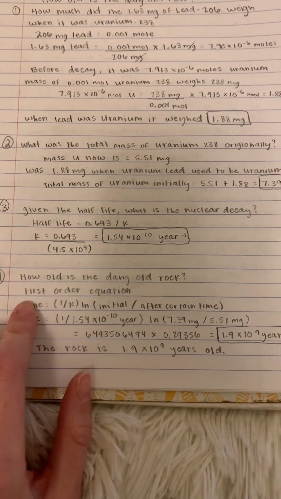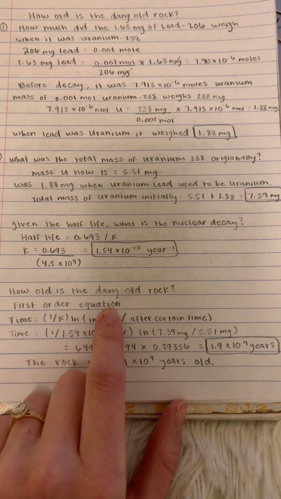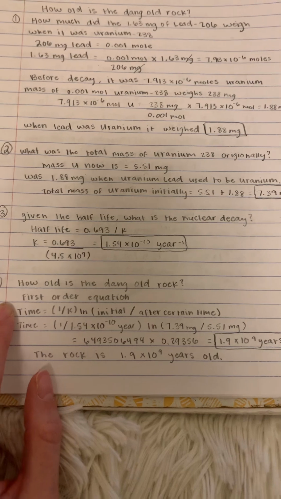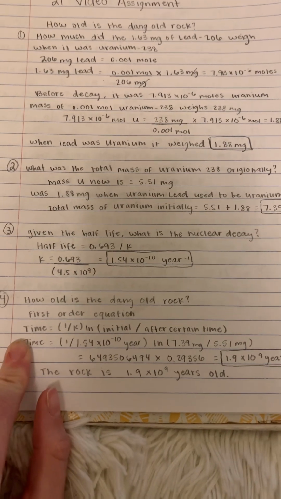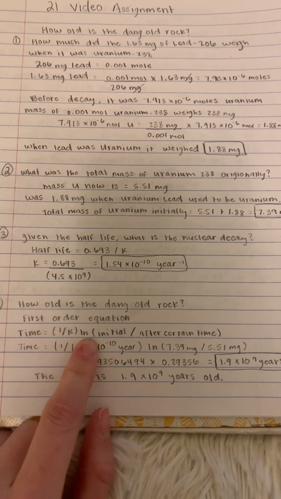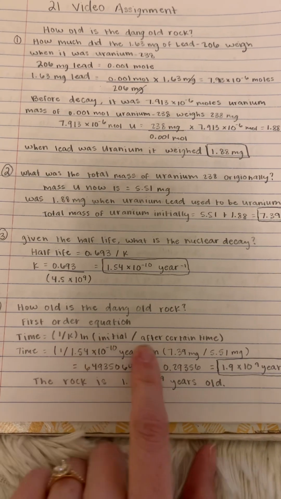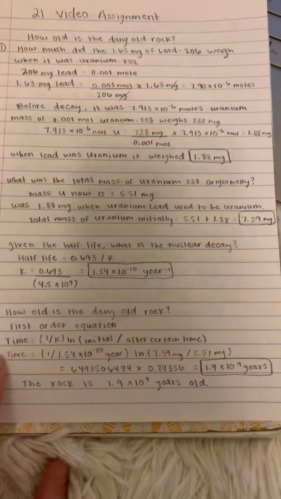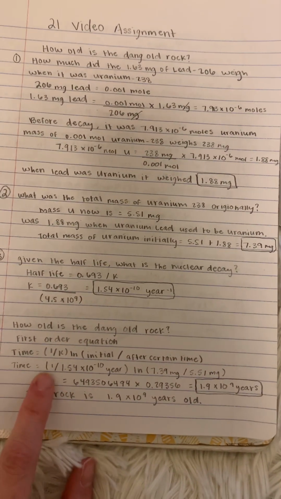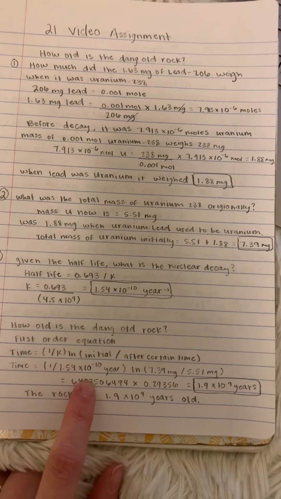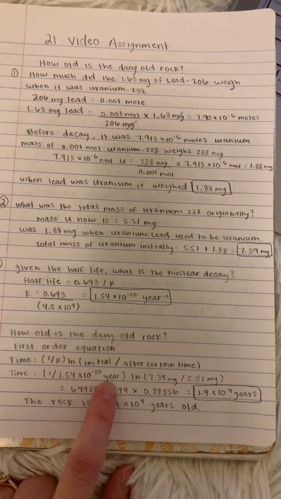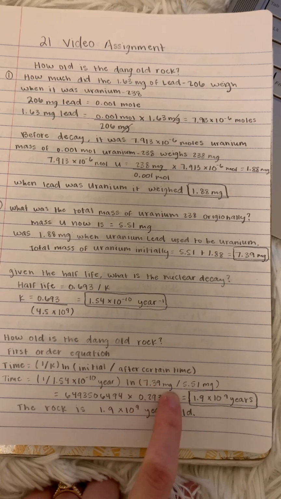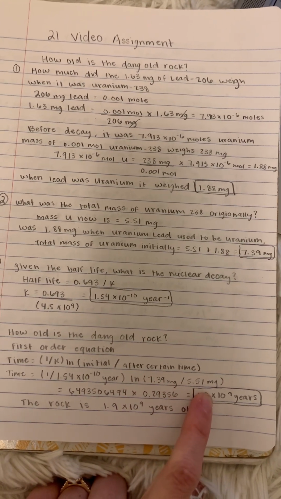So then, how old is the rock? This is a first order equation. So time is equal to 1 over K times the ln of initial over the certain time period. And so time is equal to 1 over 1.54 times 10 to the negative 10 per year times the ln of 7.39 milligrams over 5.51 milligrams.